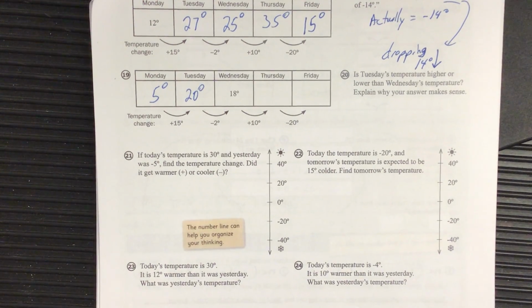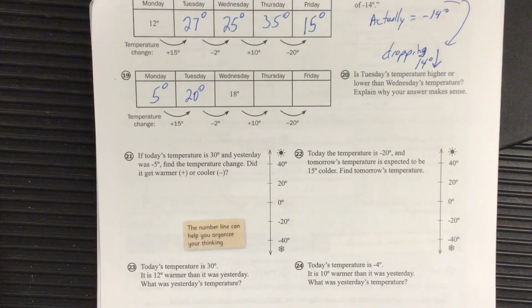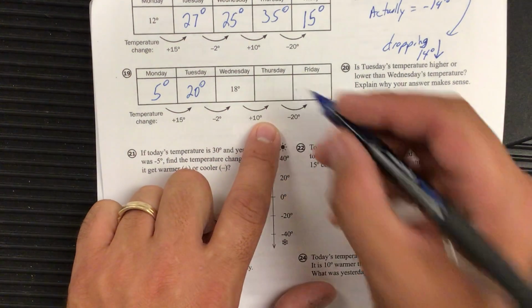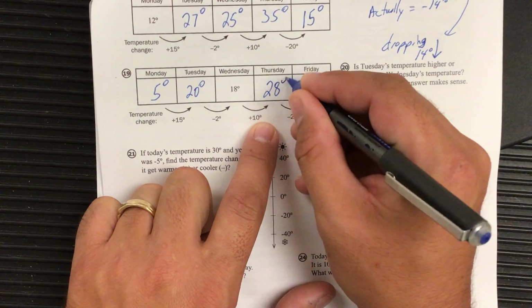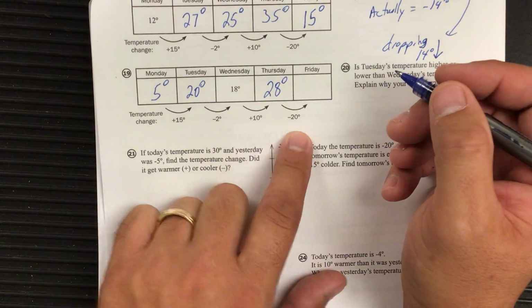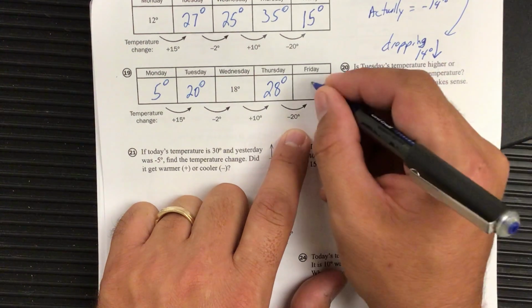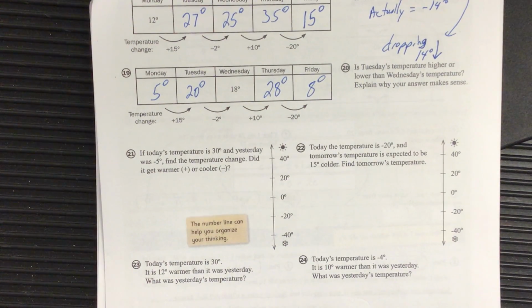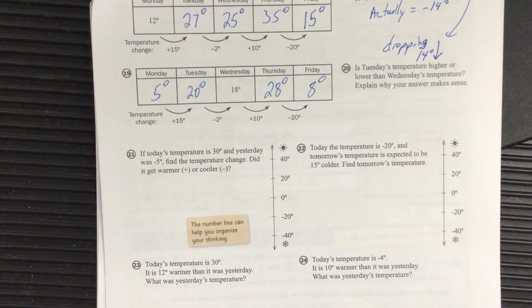Again, as I mentioned, it's kind of doing the opposite there when you're working backwards. Thursday, now it should be easy. That went up 10. 28. Landon, don't just make up numbers, please. Madison, down 20. 8. Very good.